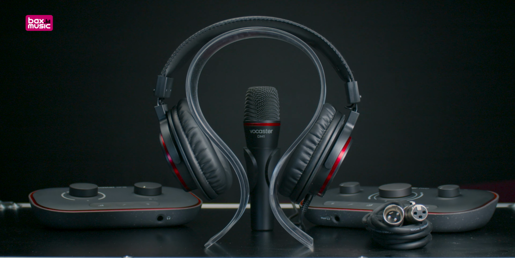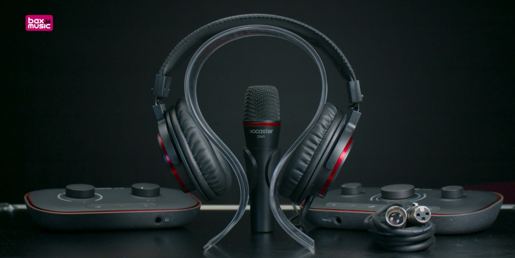The Focusrite Vocaster series consists of the Vocaster-one and the Vocaster-two interface. Both interfaces are also available in a bundle with a microphone and a headphone.